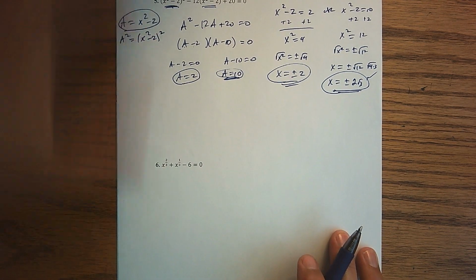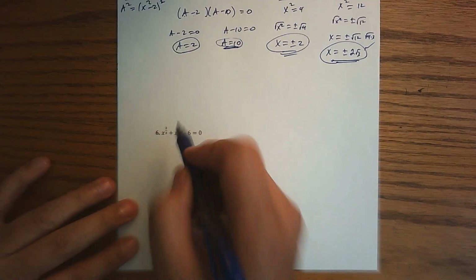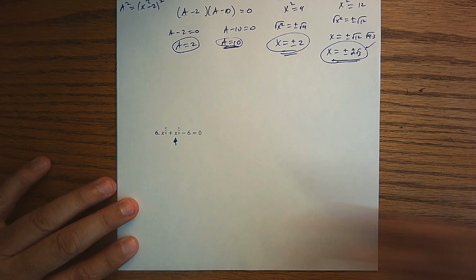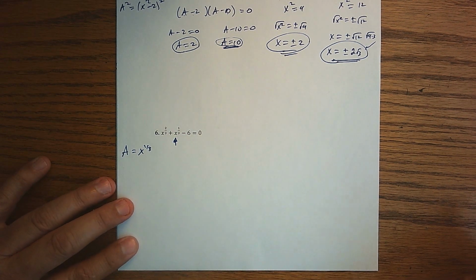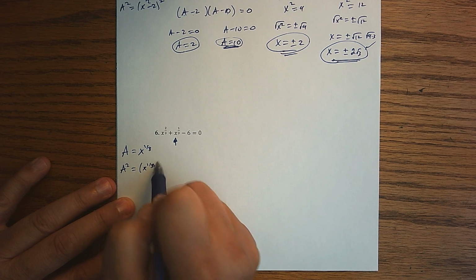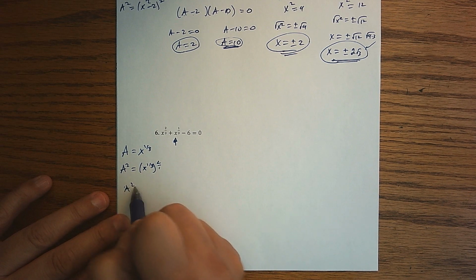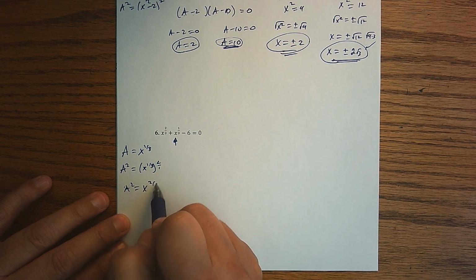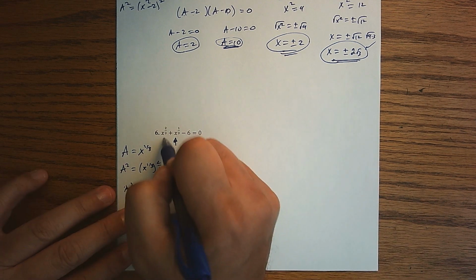All right, last but not least, using it one more time for this crazy situation. Again, we're going to let a equal that middle part, so a equals x to the 1/3 power. If I square a, and then multiply my exponents here, I get that a squared is x to the 2/3 power, which is that first part.